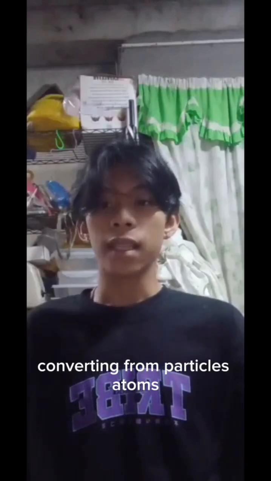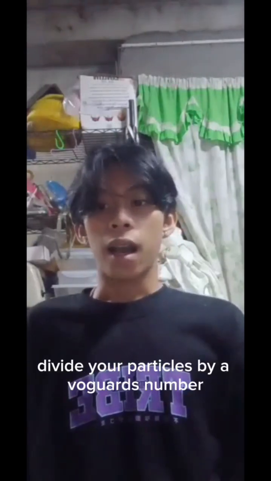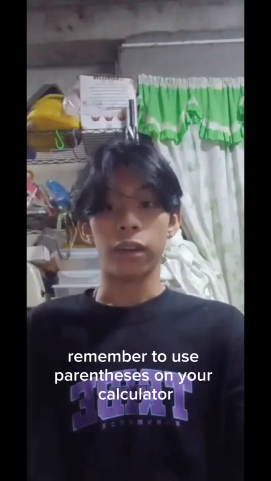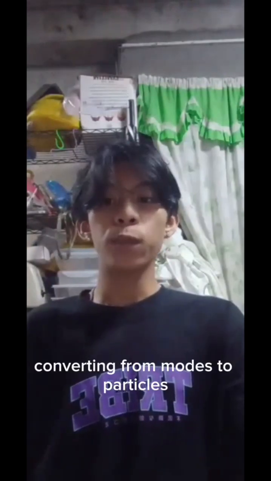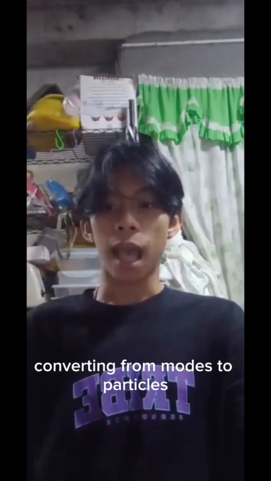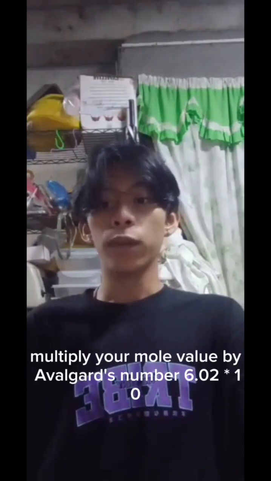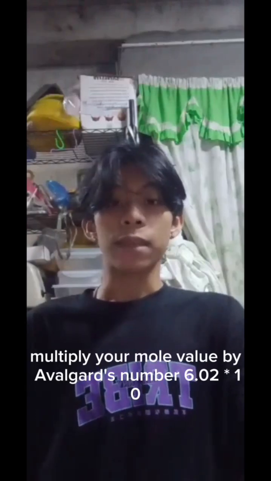Converting from particles, atoms, molecules, or formula units to moles: divide your particles by Avogadro's number, 6.02 times 10 raised to 23. Remember to use parentheses on your calculator. Last but not least, converting from moles to particles, atoms, molecules, or formula units: multiply your mole value by Avogadro's number, 6.02 times 10 raised to 23.